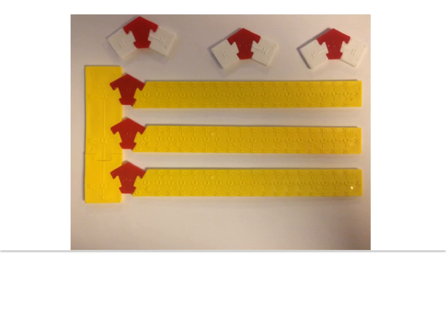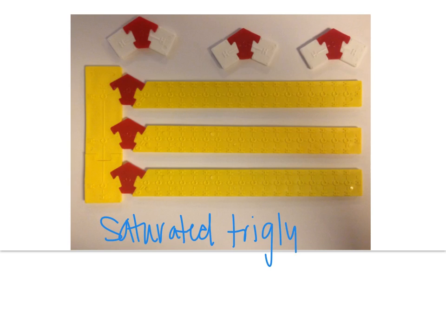So what I made here is called a triglyceride. Tri meaning we have 3 fatty acid chains, and glycerol, so a triglyceride. Now, we can classify this even further. We can say that this is a saturated triglyceride. Saturated means that we just have 3 straight fatty acid chains.